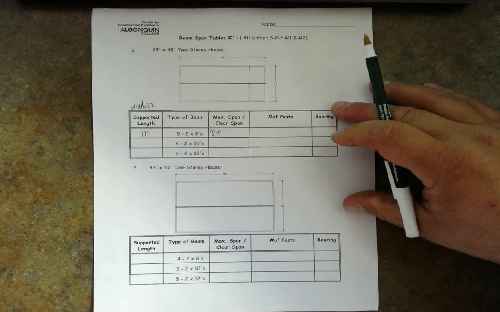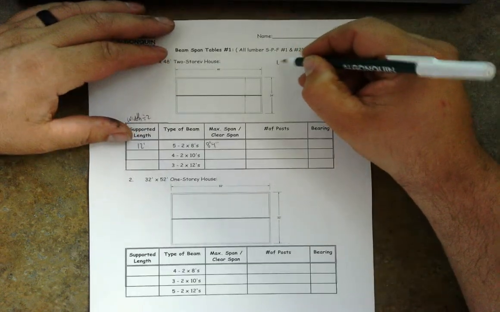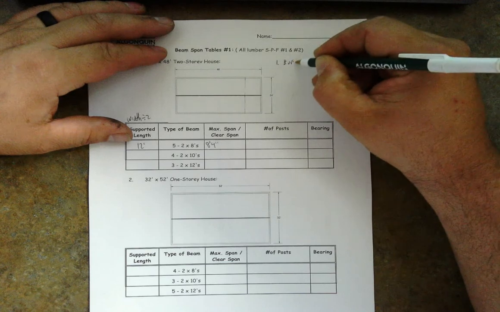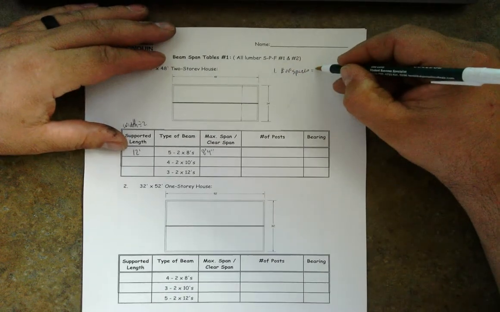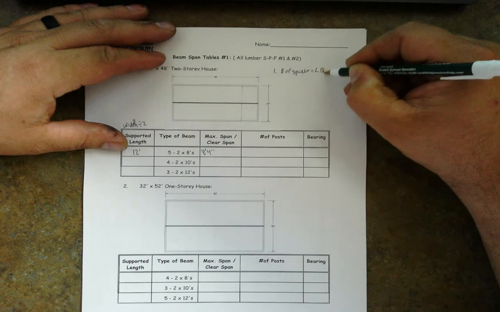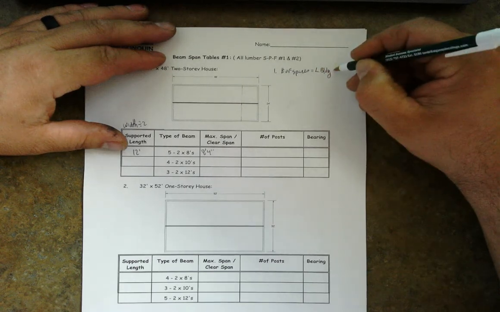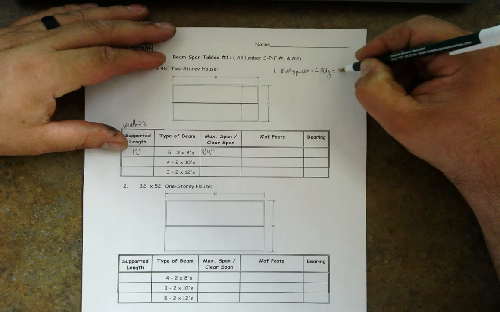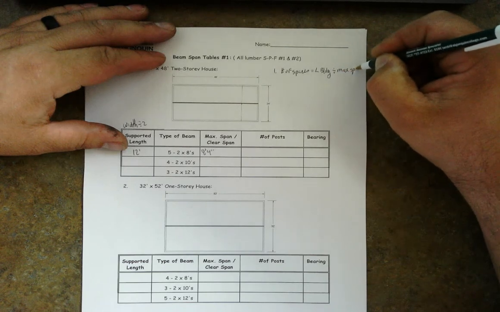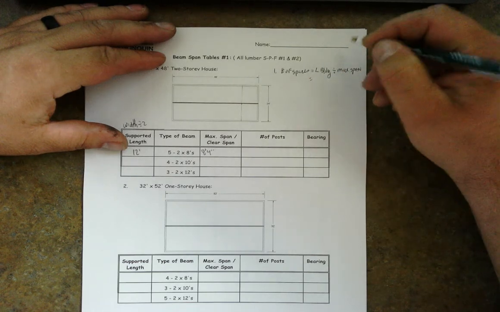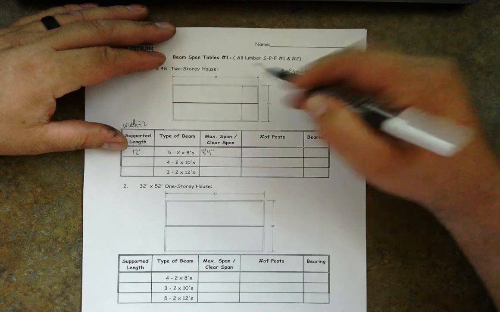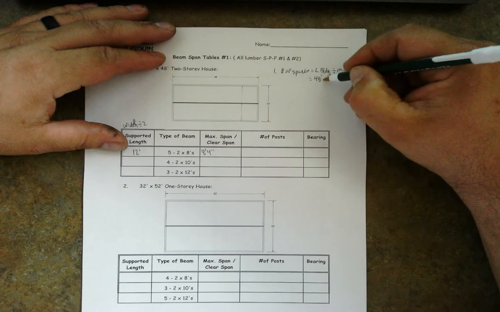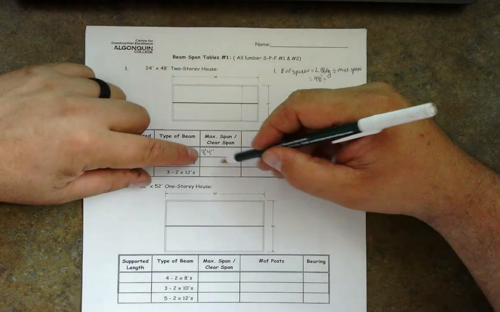Okay, so kind of the first thing we have to do there is try to determine the number of spaces. The way we would do that is we take the length of the building and then we divide it by our max span, which we just found out. So in this case, we would take the 48 feet, which is the length of the building or the beam, and then we divide that by the max span, which is 8'4".